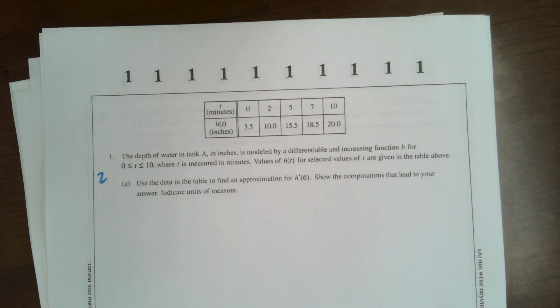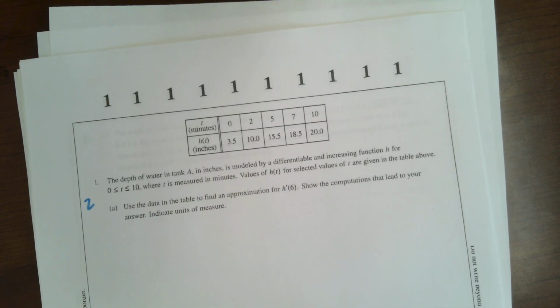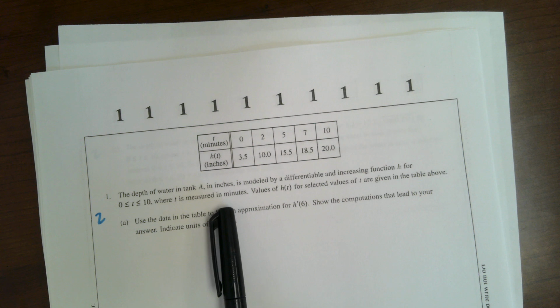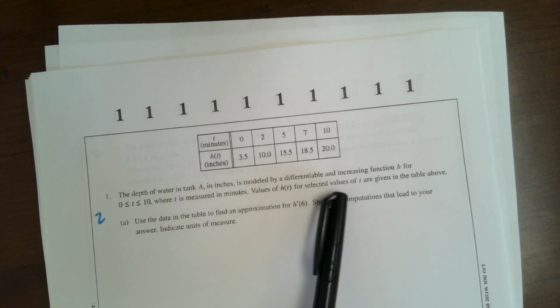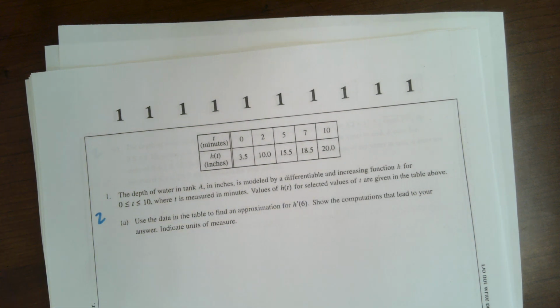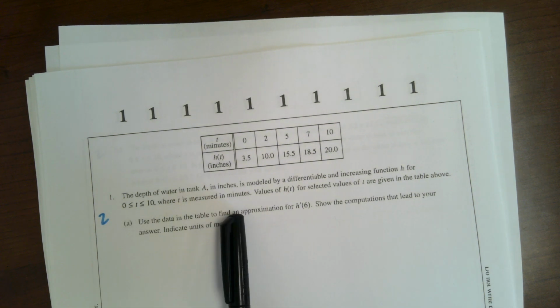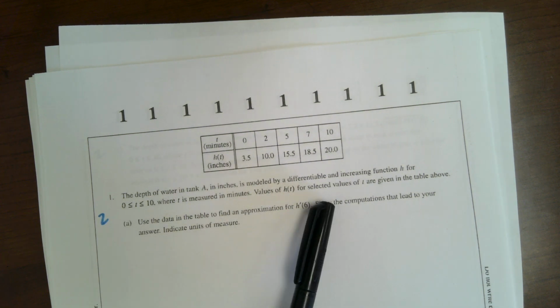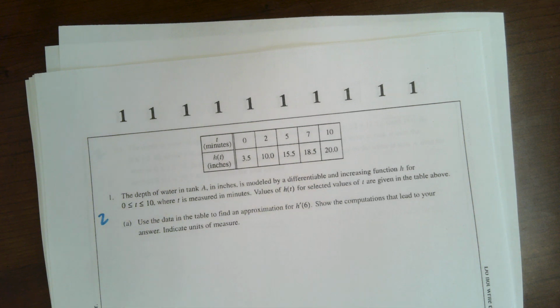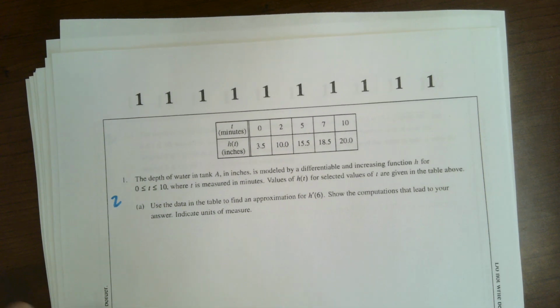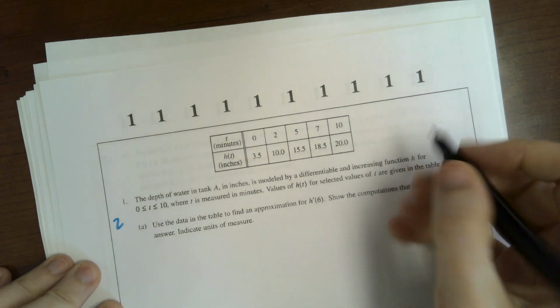Okay, so here's number one. The depth of water in tank A in inches is modeled by a differentiable and increasing function h for this time interval, where t is measured in minutes. Values of h of t for selected values of t are given in the table above. Now, guys, right away, I want to note two things.